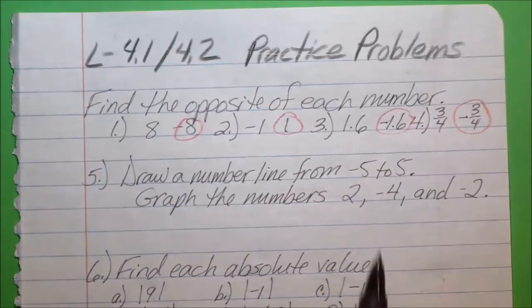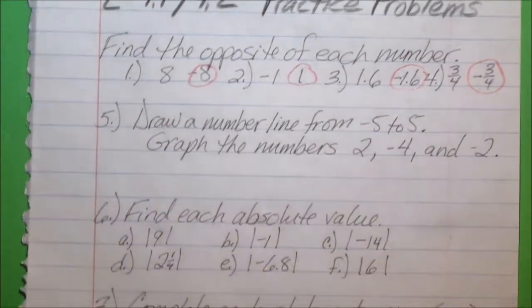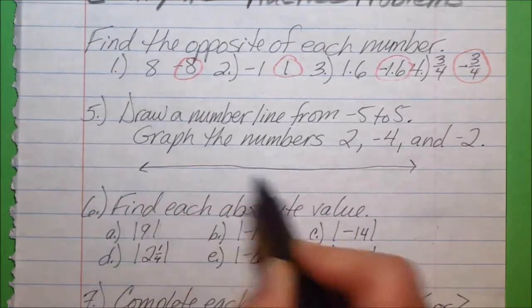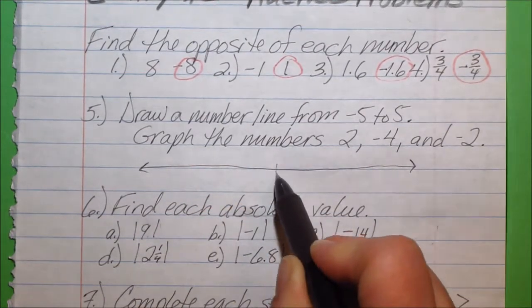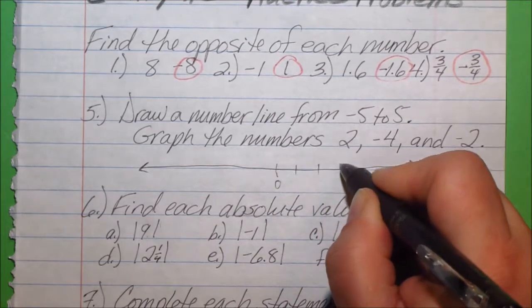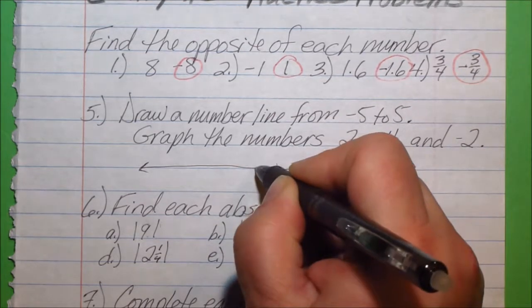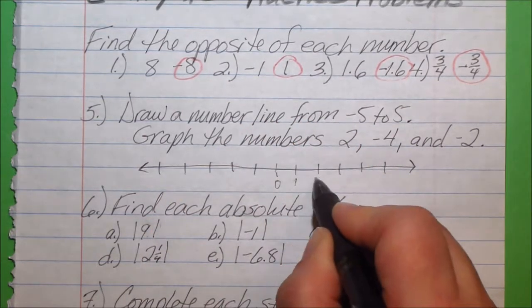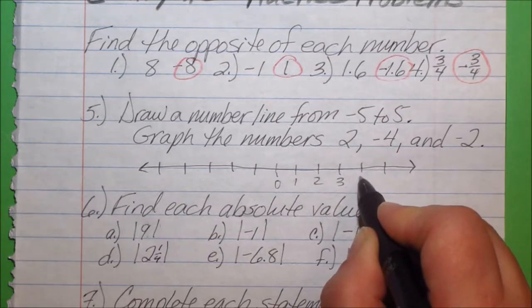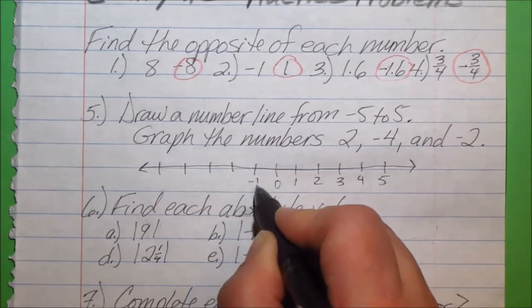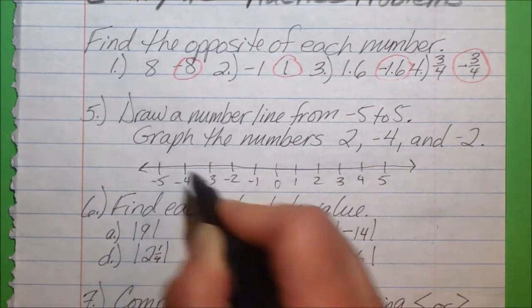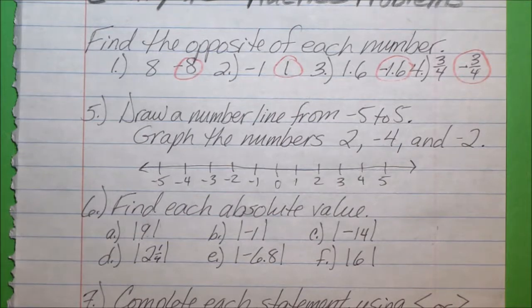All right. Draw a number line from -5 to 5 and graph these numbers. All right, here we go. Number line, 0 in the middle. All right, I've got 1, 2, 3, 4, and 5. 1, 2, 3, 4, and 5. Not bad. Okay, we've got to number them. And we're negative on this side. All right, and it's asking us to graph 2, -4, and -2.